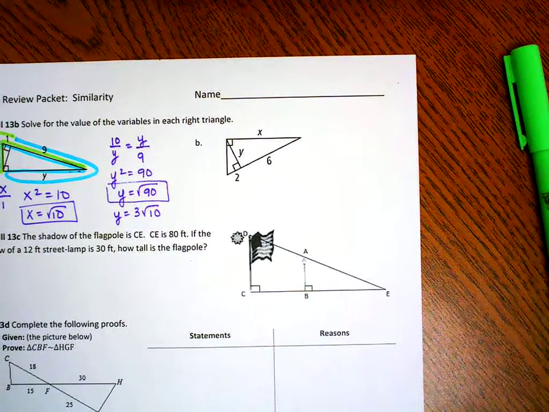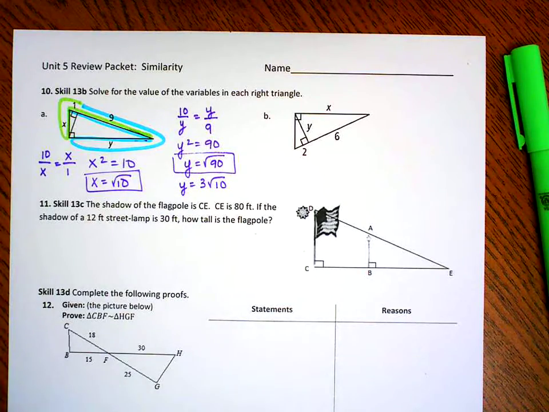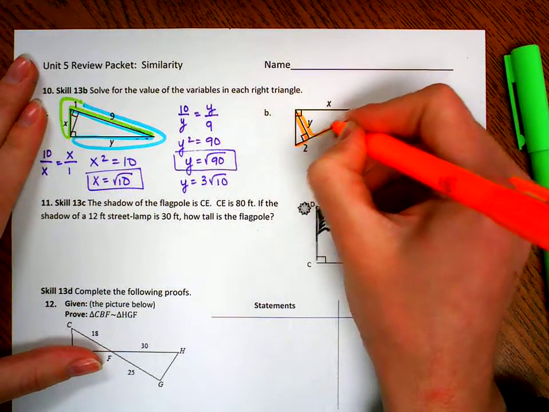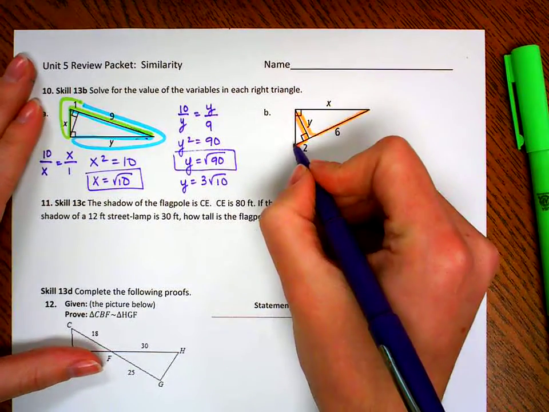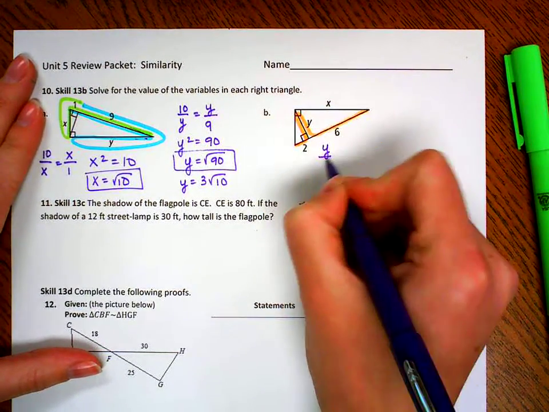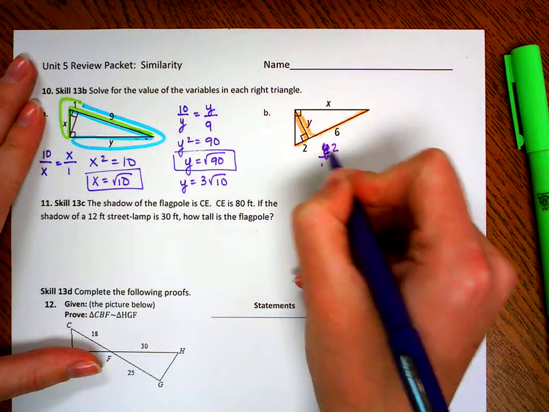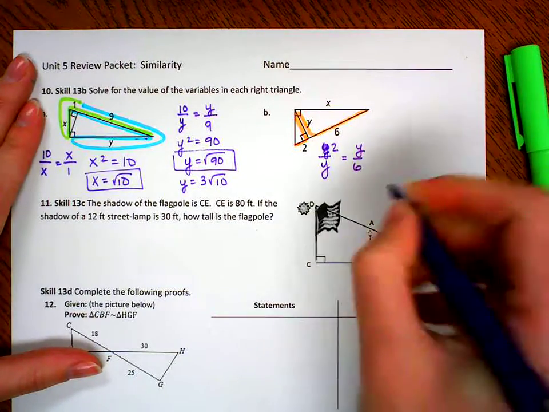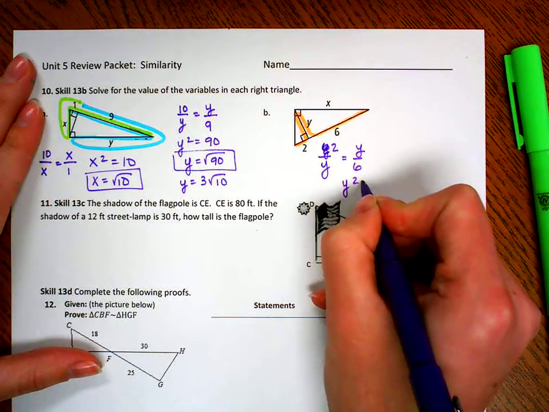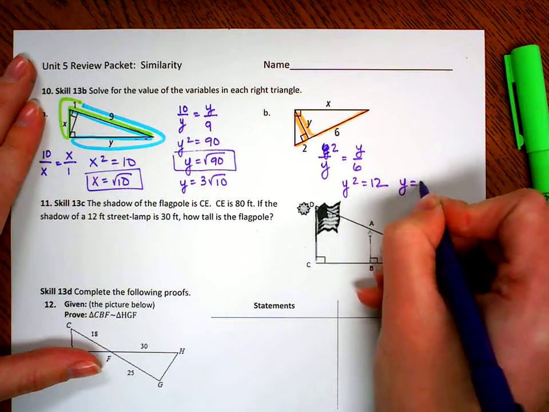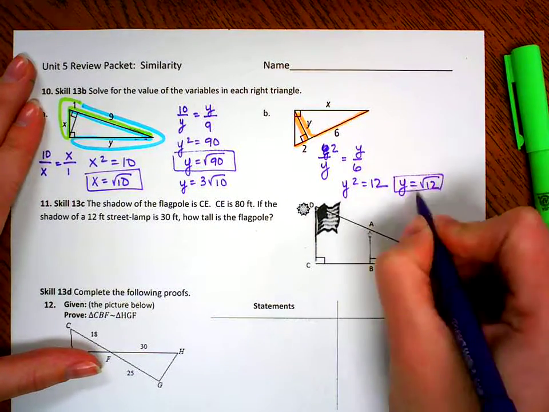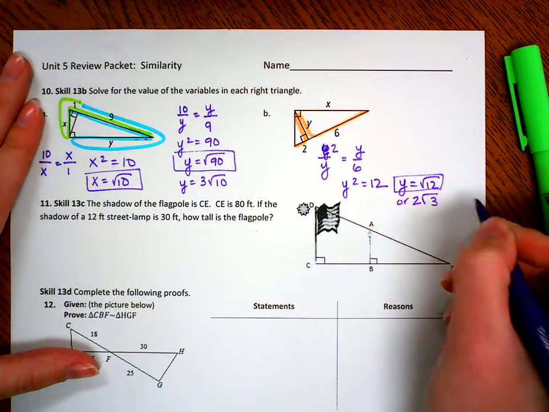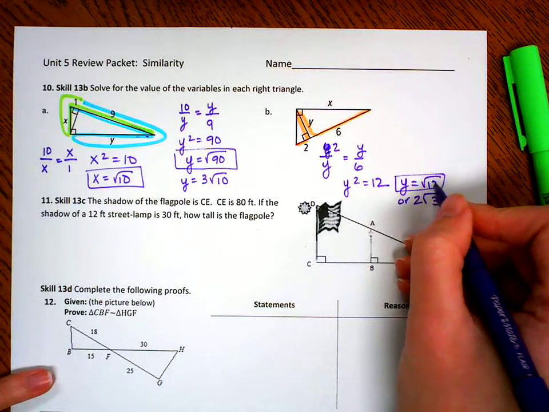Okay, B. Well, for y, it's on the inside, and so to capture the y, I'm going to use roller coaster. Okay, so if I do that, I went over 2, up y, back down the y, over 6. If I cross multiply for that, I'm going to get y squared equals 12. So if I take the square root of both sides, I get the square root of 12. If you wanted to simplify it, you would get 2 root 3. Or you could leave it as a decimal. It would also be 3 point something.